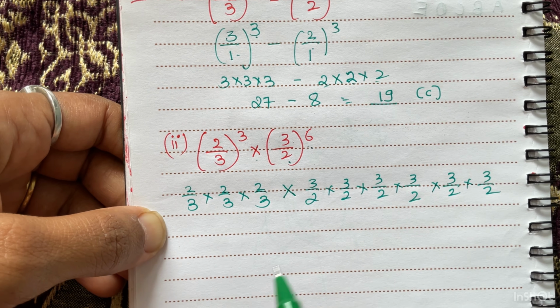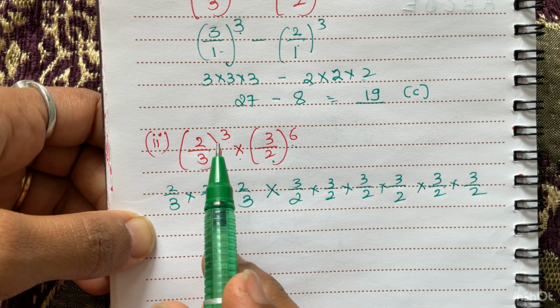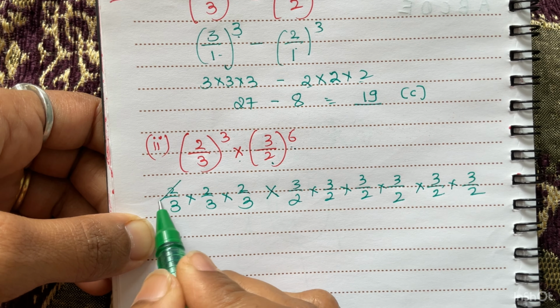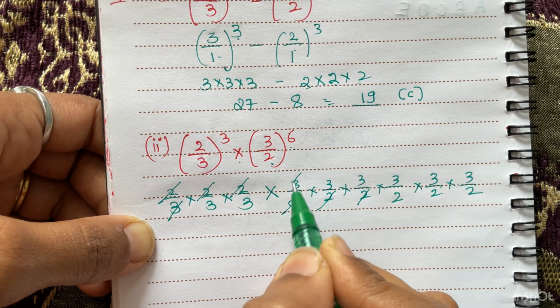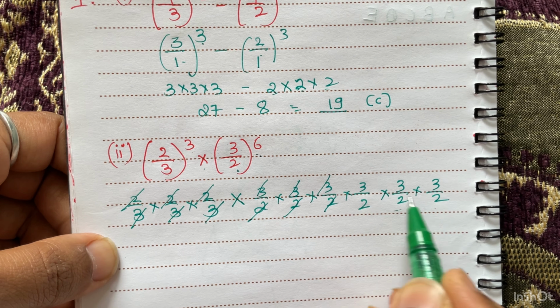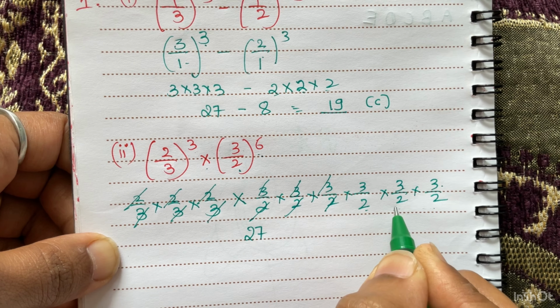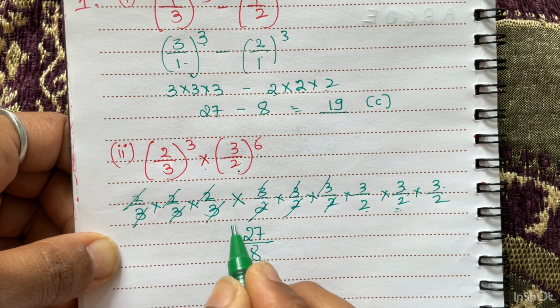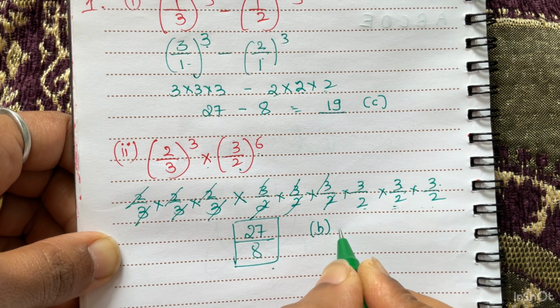Now in all the numbers we have a multiplication sign, so we can do the cancellation, numerator to denominator. Now 2 gets cancelled here, 2 gets cancelled. Now we will cancel 3 and 3. Now what is left? Only this: 3 3s are 9, 9 3s are 27, and 2 2s are 4, 4 2s are 8. So the answer for this we found is 27 by 8, and we have the option B.